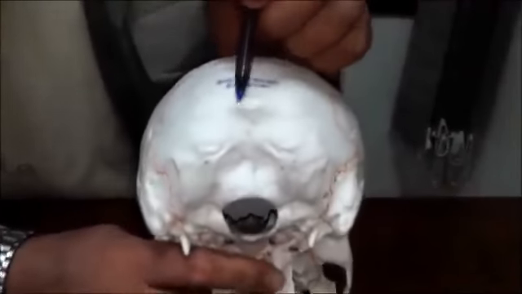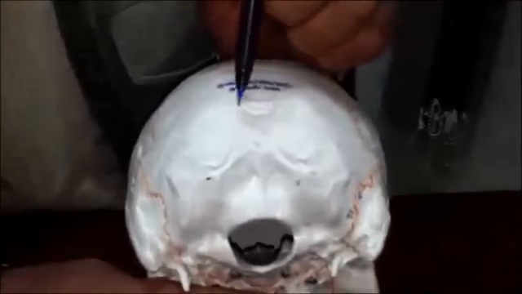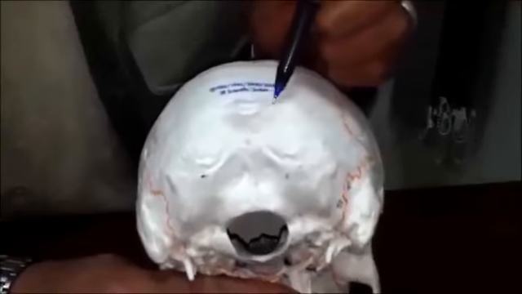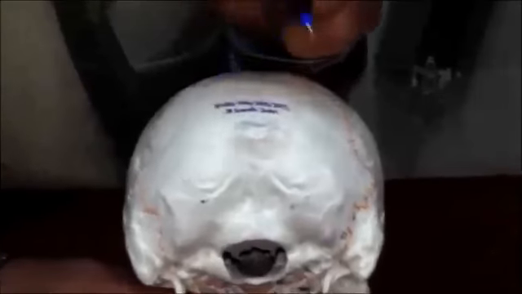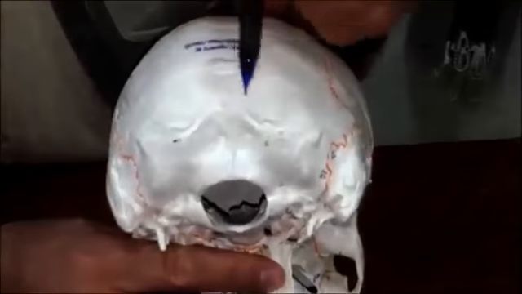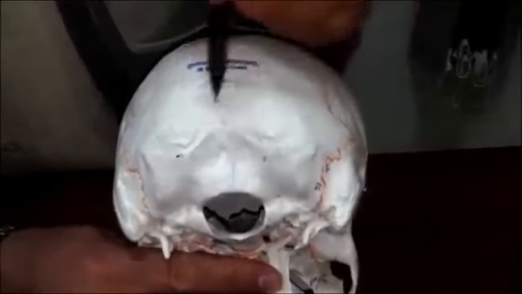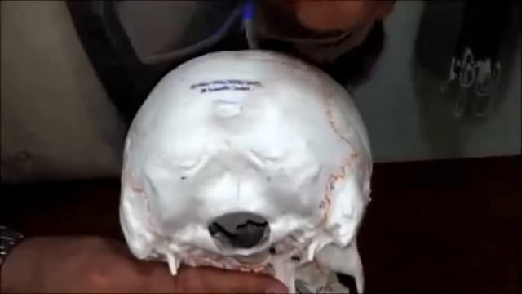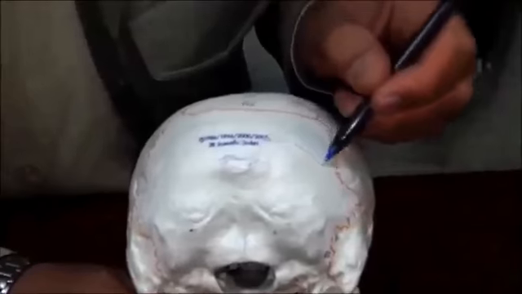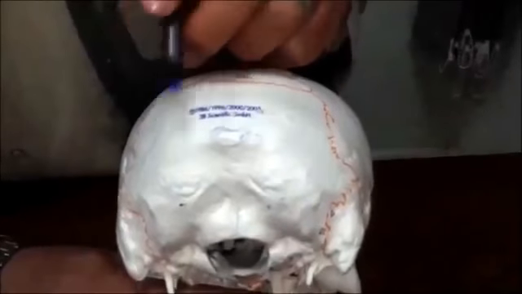Small elevation called external occipital protuberance. Its summit is called inion. This line is called superior nuchal line. External occipital crest. Inferior nuchal line. Above the superior nuchal line we have an imaginary one which is called highest nuchal line.